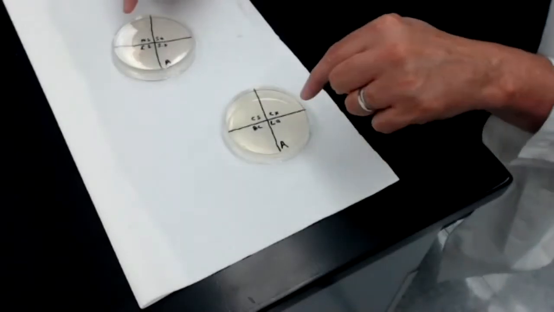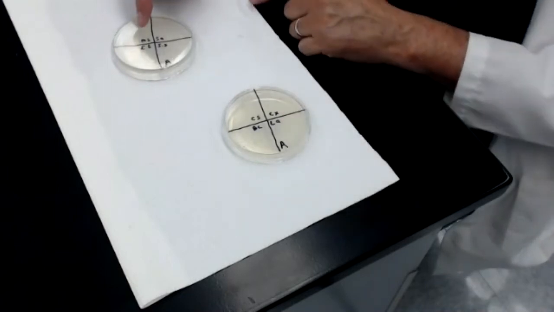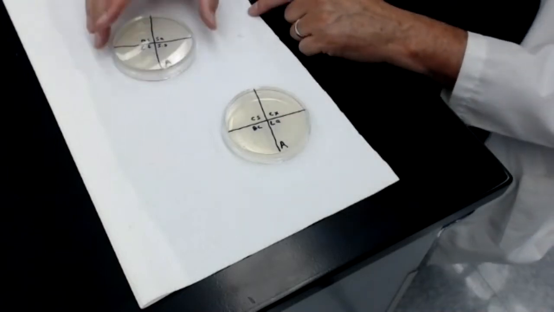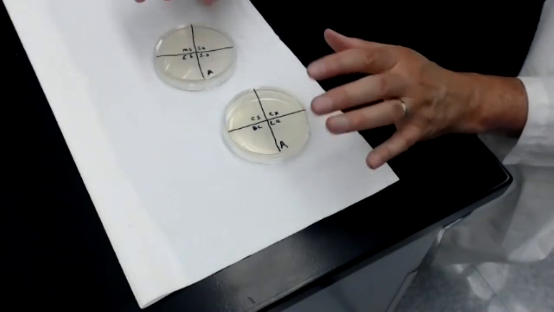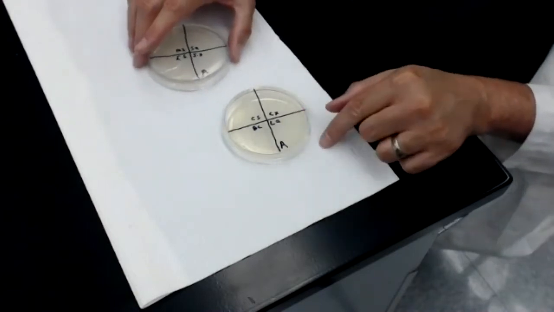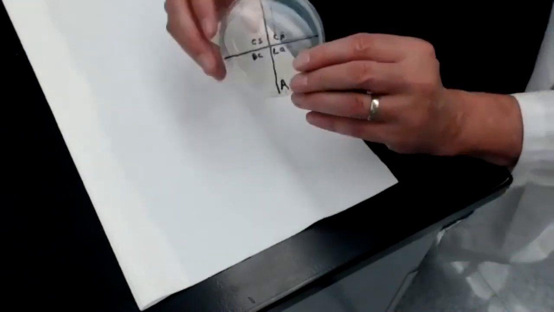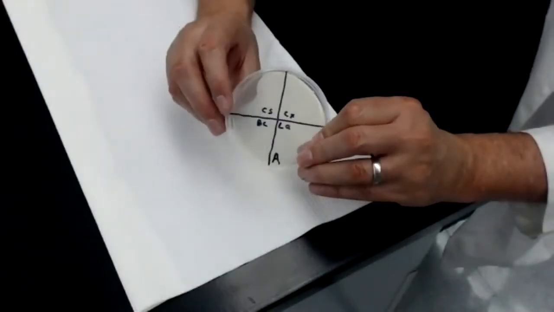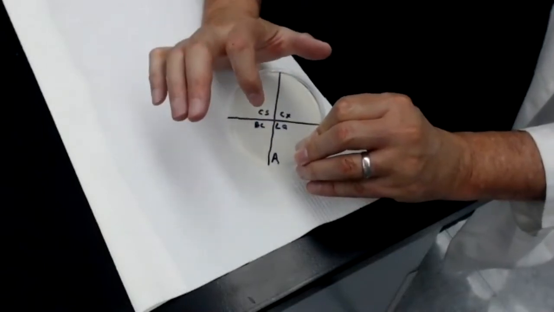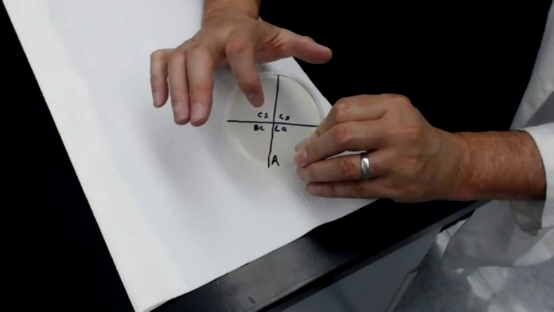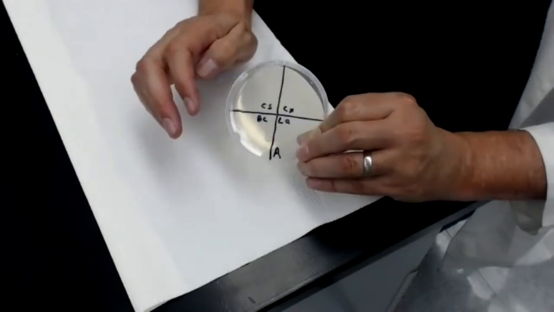So I'm going to put 4 organisms on this plate. I'll put the other 4 organisms on this plate. And as I put them on the plates, I'm going to put them on with straight line streaks. So let me get this plate out of the way so it's not so confusing. Again, if you look at this carefully, you should be able to see the initials CS, CX, BC, LA. These stand for Clostridium sporogenes, Corynebacterium xerosis, Bacillus cereus, and Lactobacillus acidophilus.